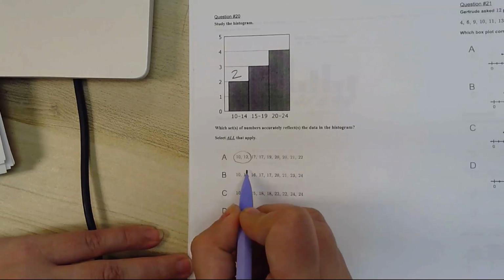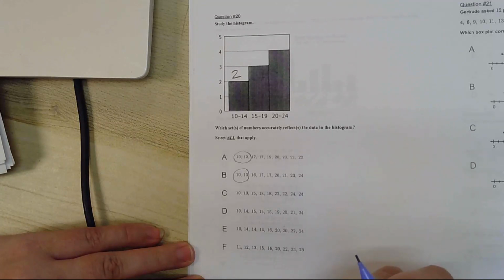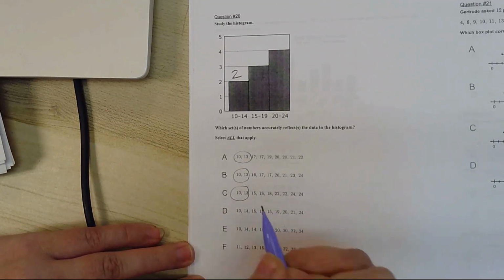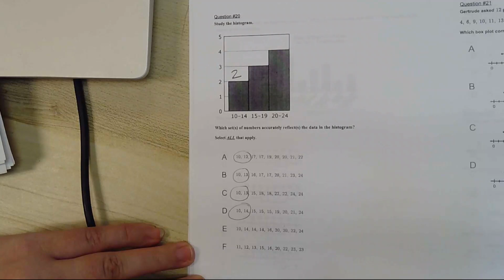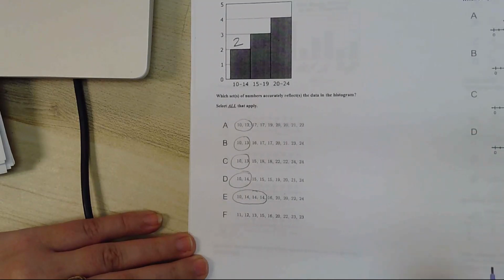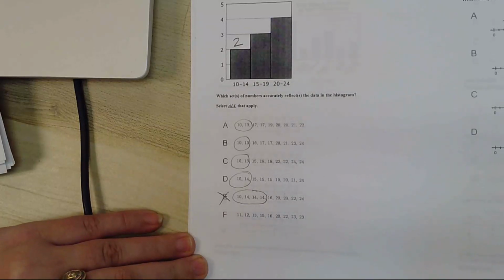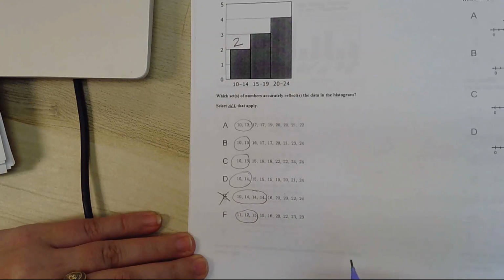B has how many numbers 10 to 14? 2. C has how many numbers 10 to 14? 2. D has how many numbers 10 to 14? 2. E has how many numbers 10 to 14? 3, 4. E? Oh, I see. So guess what I could do right now just based off that first category? X off E. Get rid of E. Now F, 10 to 14, how many numbers? 3. What else could I do? X off that one out.